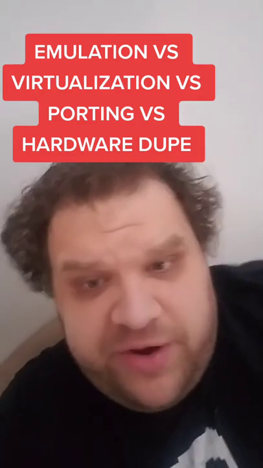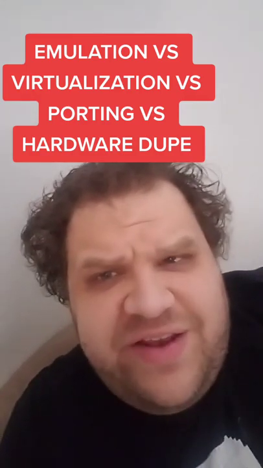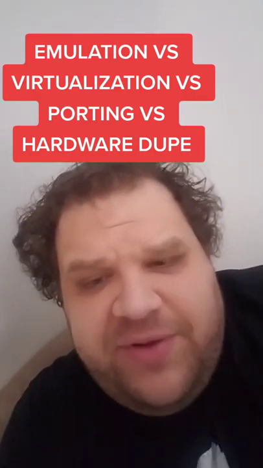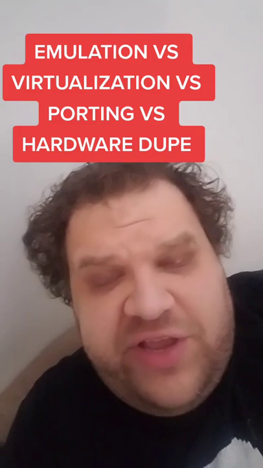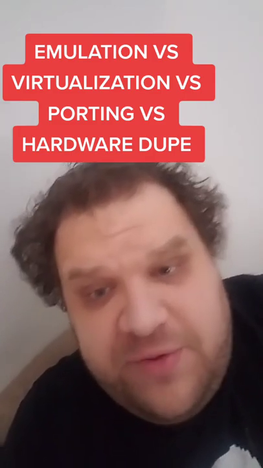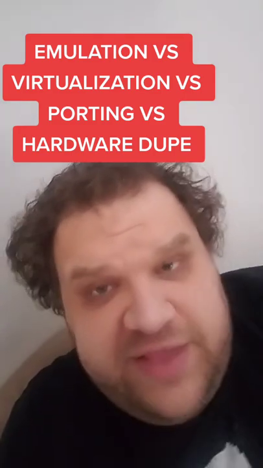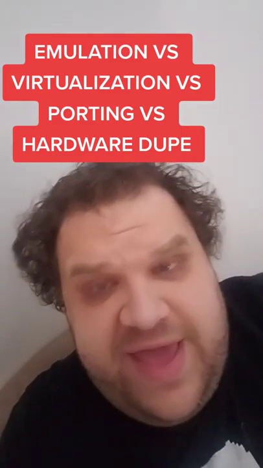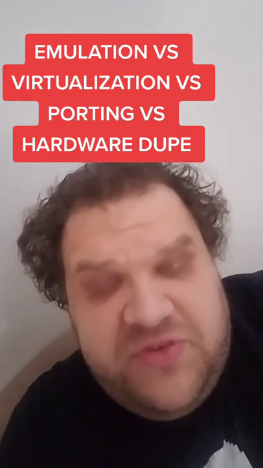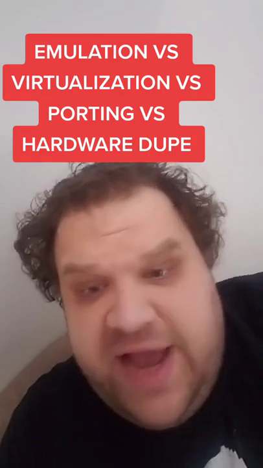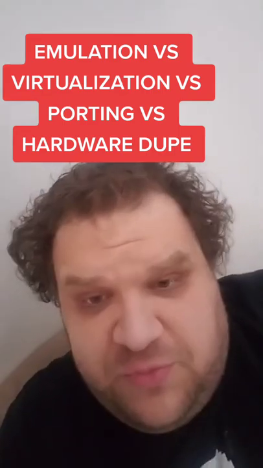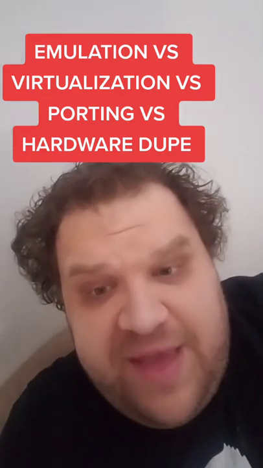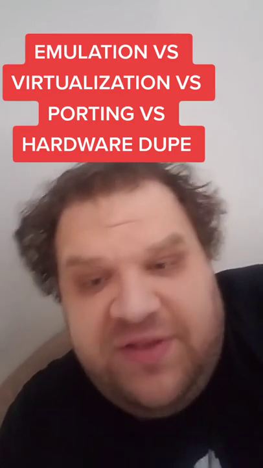Let's start with the easiest, hardware duplication. This is kind of smoke and mirrors when it comes to backward compatibility, because all you're actually doing is including original hardware along with new hardware. Like the Super Game Boy, the thing that let you play Game Boy games on the Super Nintendo, it was just a Game Boy. It was the entire inner workings of a Game Boy. It just routed its video through the Super Game Boy to be played on your TV using the Super Nintendo.